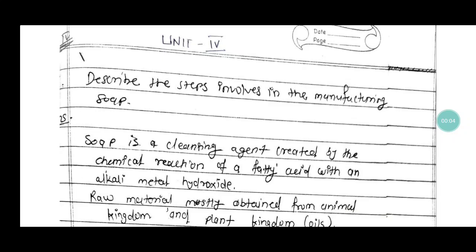So today I'm going to give you the fourth unit of cosmetic science question and answers as per the RGUHS question bank. This is the 8th semester cosmetic science. These are the 5 mark questions and answers which I have given you, and I took these questions from the question bank of cosmetic science. So I'll start from the first question.